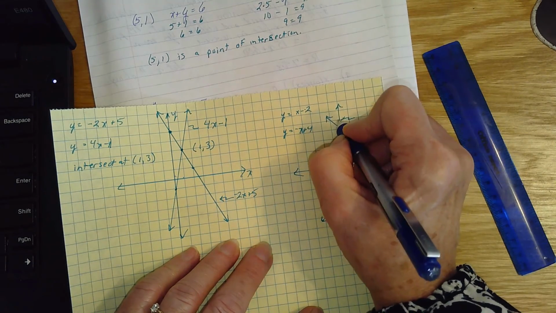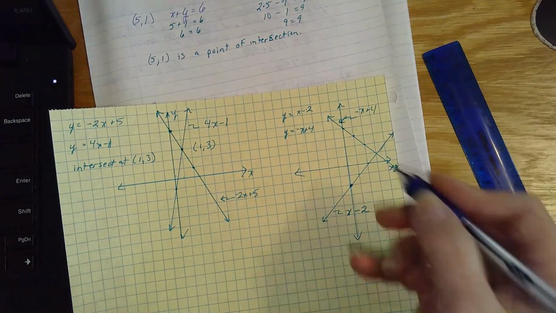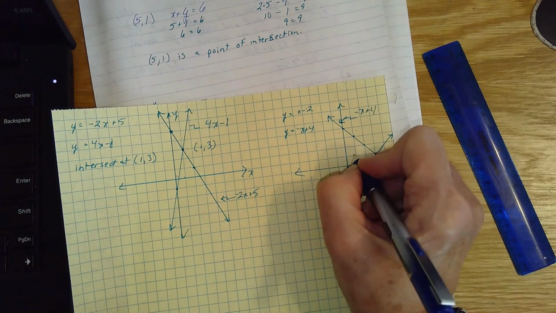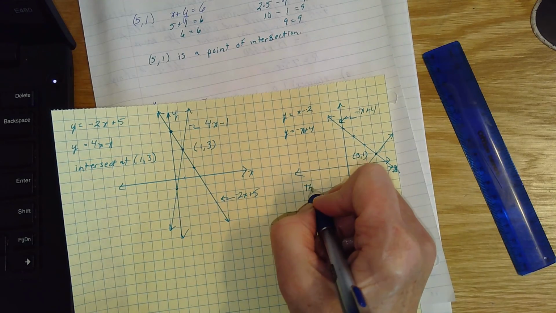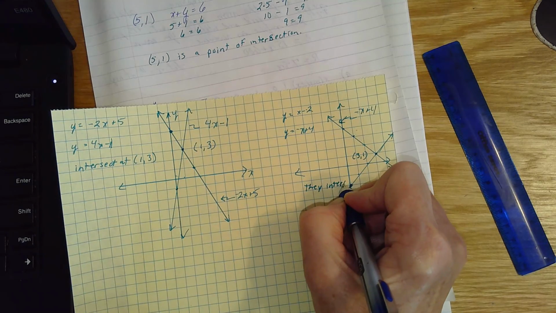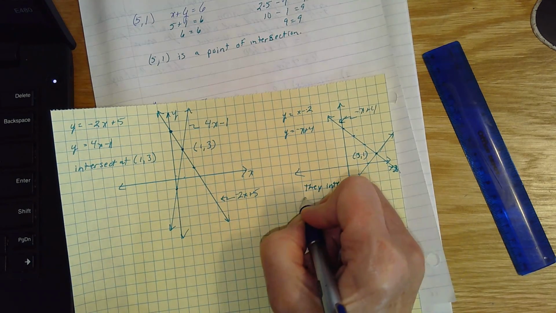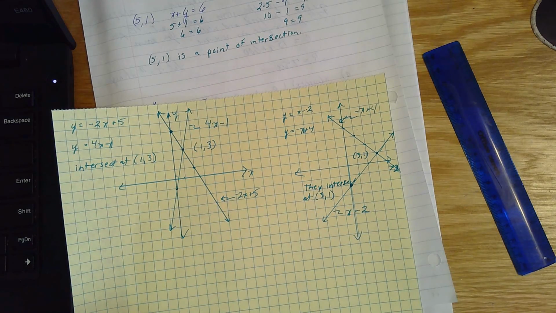So this graph would get the line of -x plus 4. And the point of intersection is at (3, 1). So they intersect at (3, 1). Thank you very much.